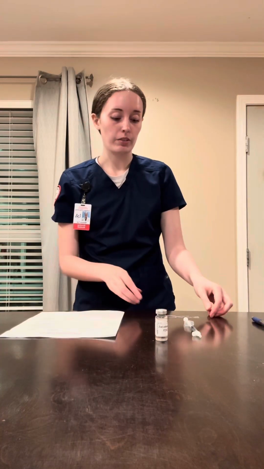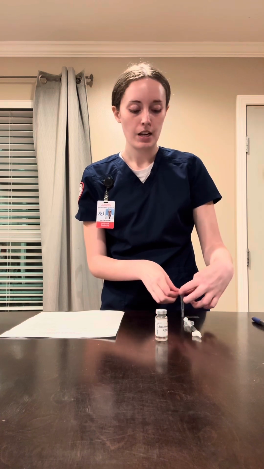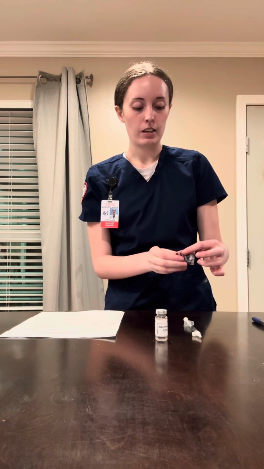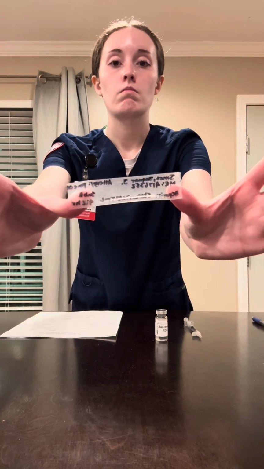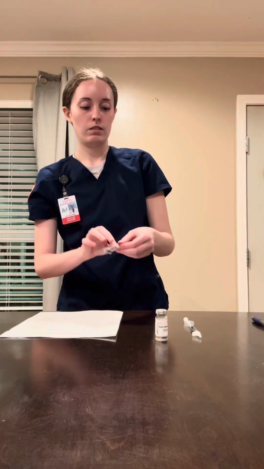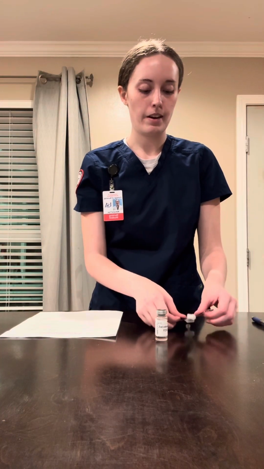So indication for this is the patient was in a motor vehicle accident, and heparin is given to prevent clot formation. So the last thing I would say is that all elements of a legal prescription are present with everything that I have. So here's my label. So I'm just going to place that there.